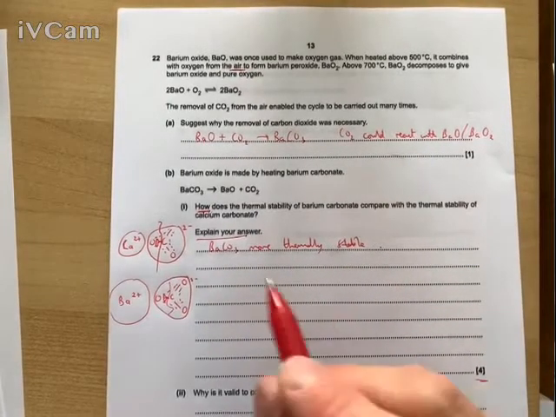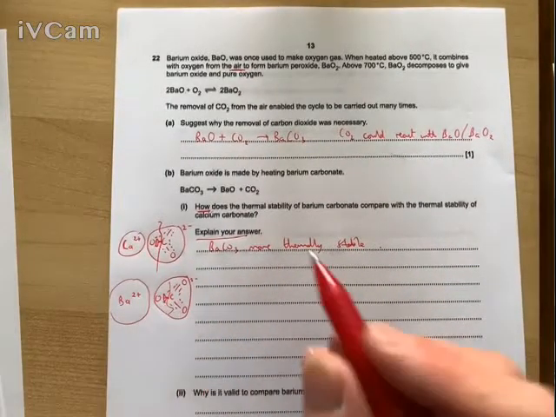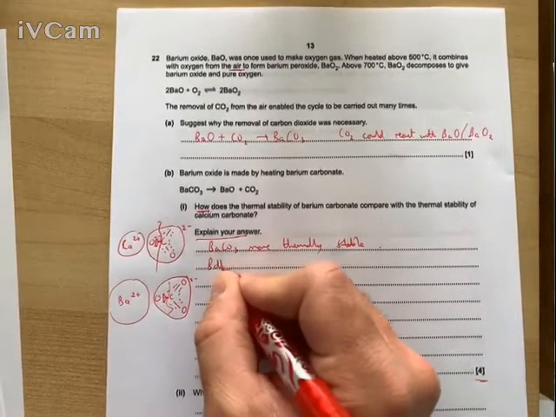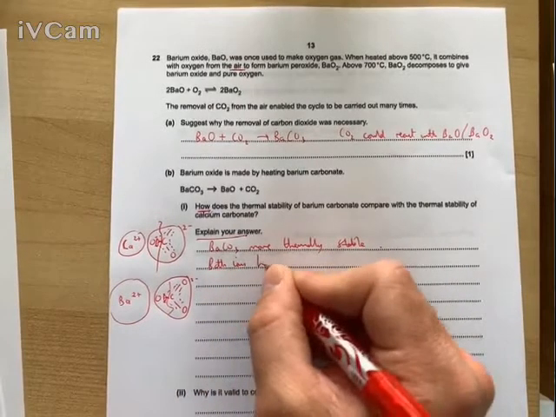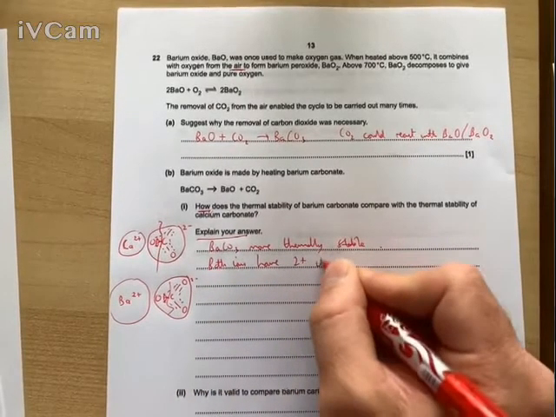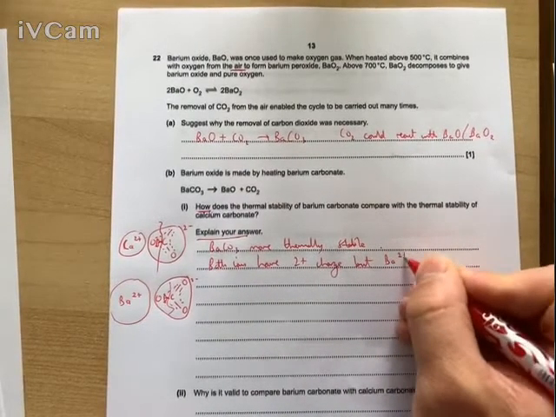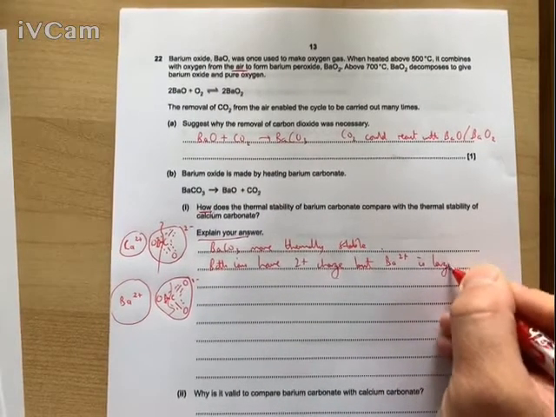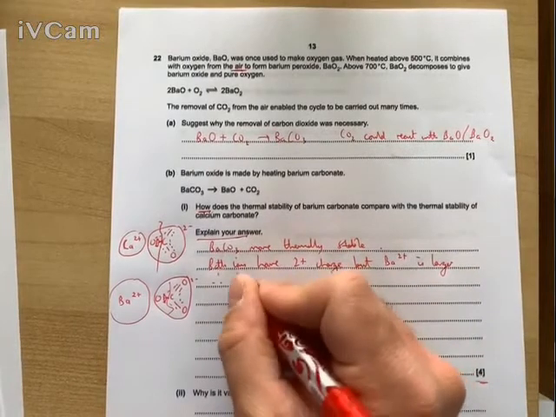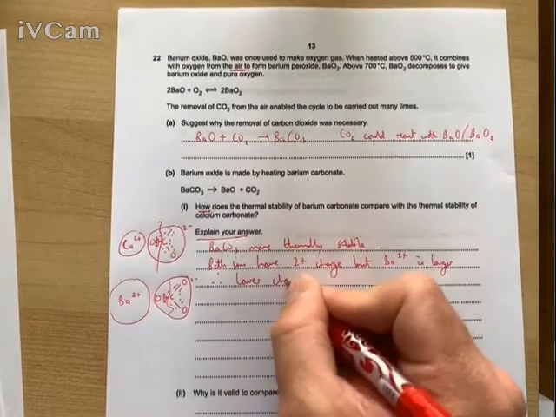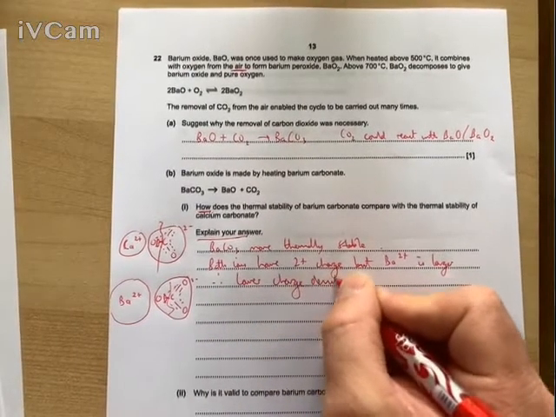Then we've got to go down this idea of charge density. So we would say something like both ions have a 2+ charge, but the barium ion is larger, therefore has a lower charge density.